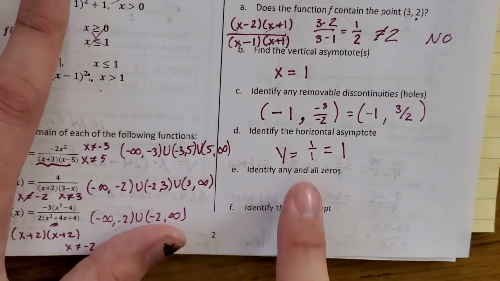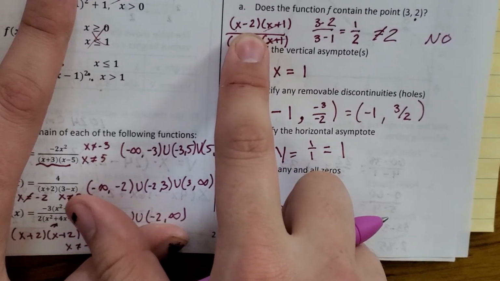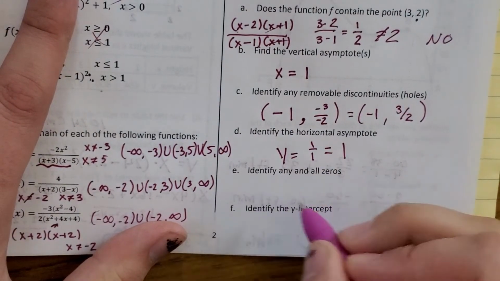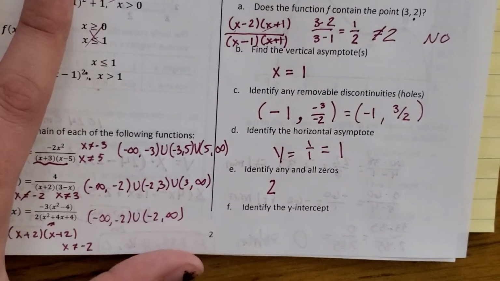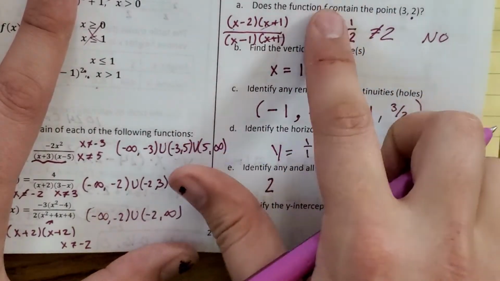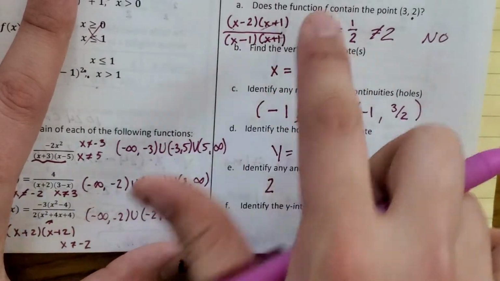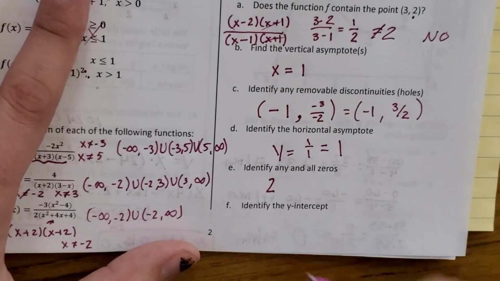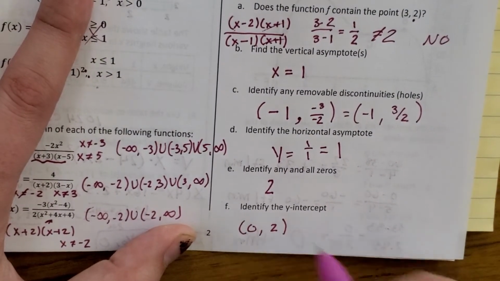Identify any and all zeros. The zeros come from the numerator. Whatever would make the numerator equal 0. In order to make this equal 0, I'd have to plug in 2, because 2 minus 2 is 0. So my zero is 2. And identify the y-intercept. The y-intercept comes from the constants. If I plug 0 in, I'd be left with negative 2 on top. If I plug 0 in on the bottom, I'd be left with negative 1 on the bottom. And negative 2 divided by negative 1 is positive 2. So my y-intercept, when I plug in 0, I get positive 2.